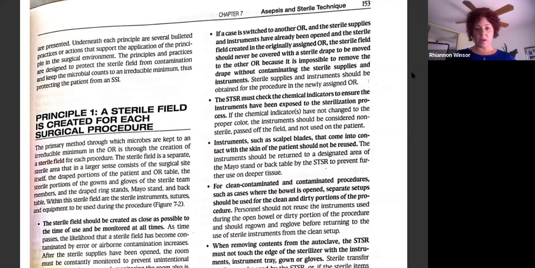And then the last one that we're going to talk about today is the STSR. So that's the surgical tech in the sterile role. That's what that stands for, if you're wondering. This doesn't come from our book. This comes from another surgical tech book that I have. But us, the ST, we need to check the chemical indicators. We had a little bit of conversation about that already, to ensure the instruments have been exposed to the sterilization process. So if the chemical indicator hasn't changed, then we don't want to use it, right? And there's supposed to be an internal as well as an external chemical indicator for every single thing that we use. So both need to be checked.